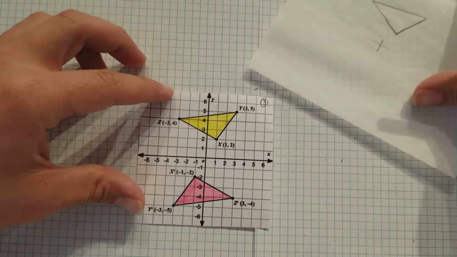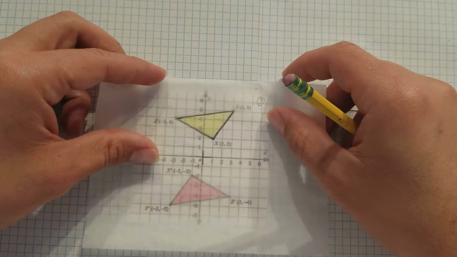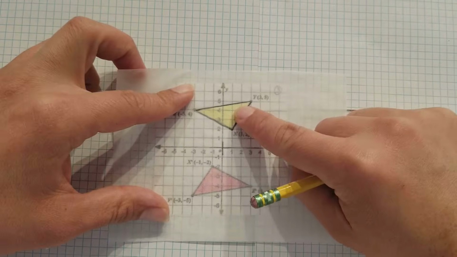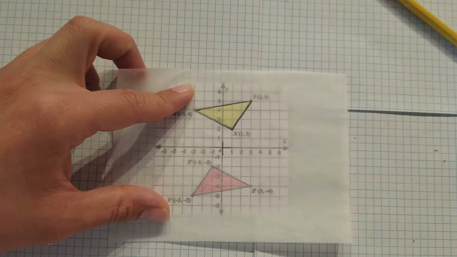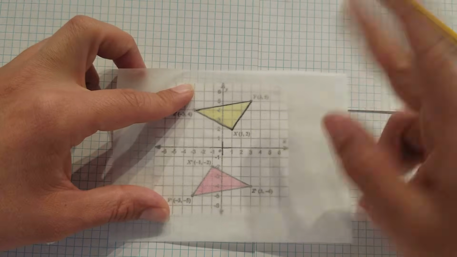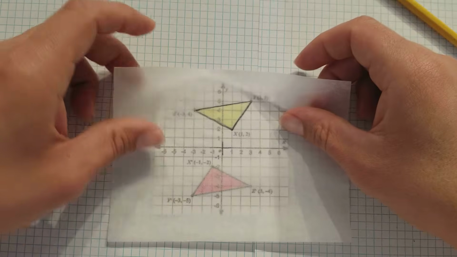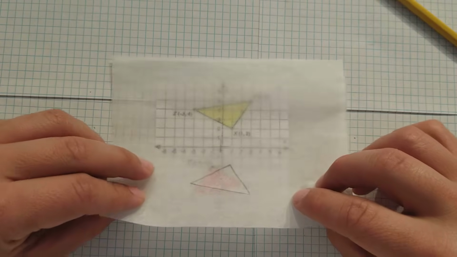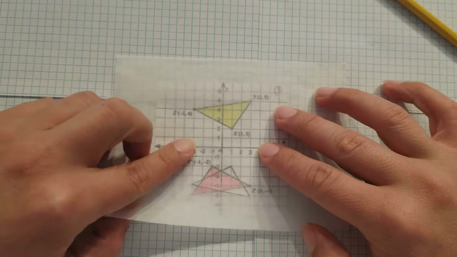So let's say we have this, right? We have the triangle that I traced, and I want to convert that triangle into the pink one. How do we do that? One of the things we could do is flip it over the x-axis and then the y-axis, or in either order, it's fine. So I'm going to flip it over the x-axis. So flip it over the x, and I end up there. And you're just like, okay, great.